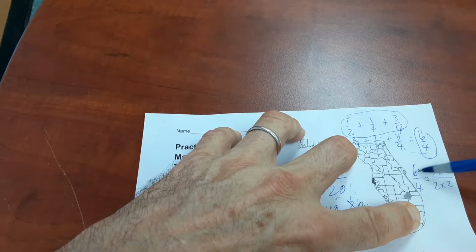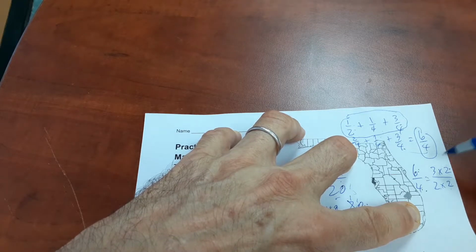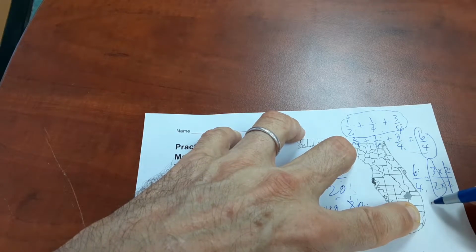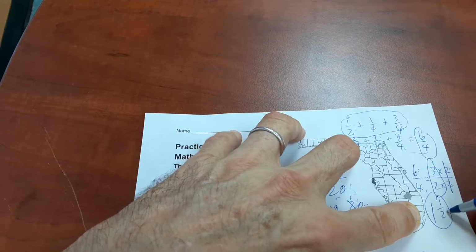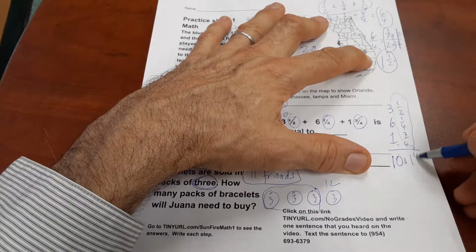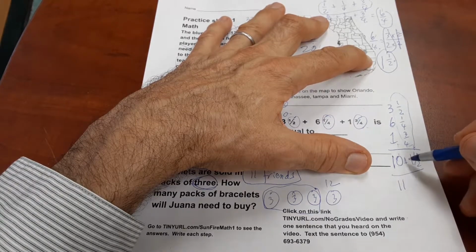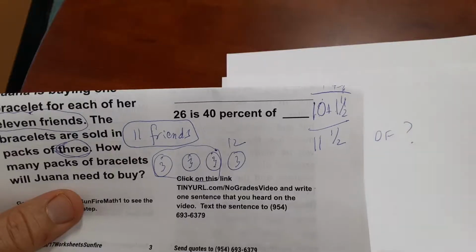Now we have 6 over 4, which is like 6 divided by 2 over 2 times 2. These 2s cancel, so we have 3 over 2. So this is like 1.5 altogether. Okay, I add that to the 10. Now that means that we've got 11.5.